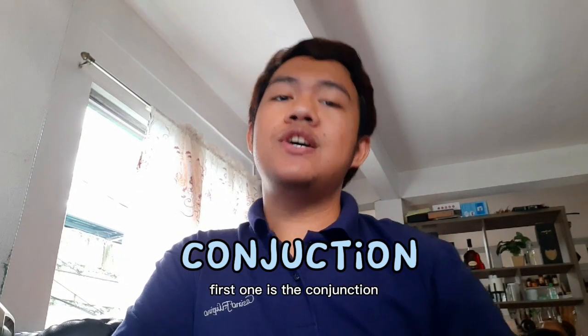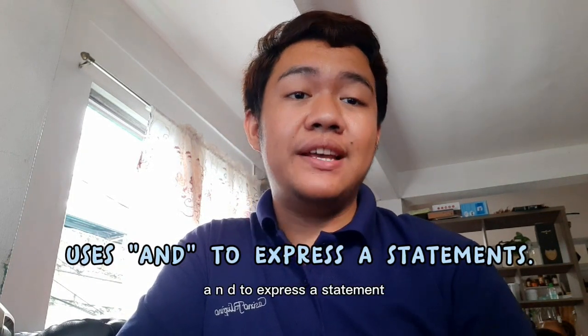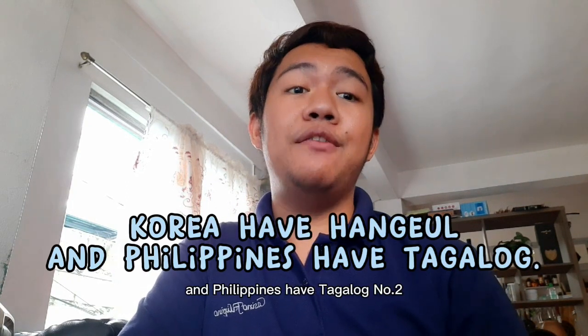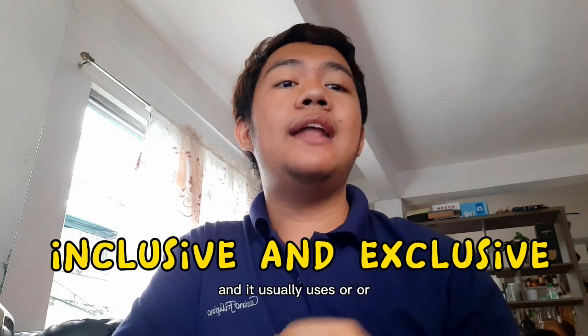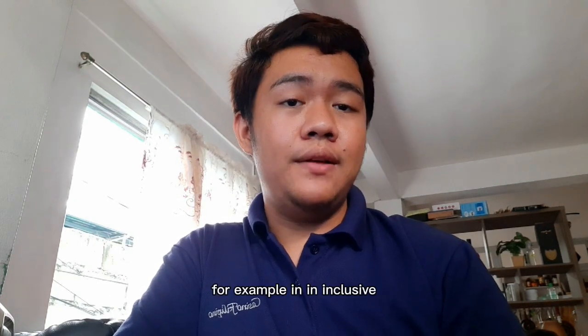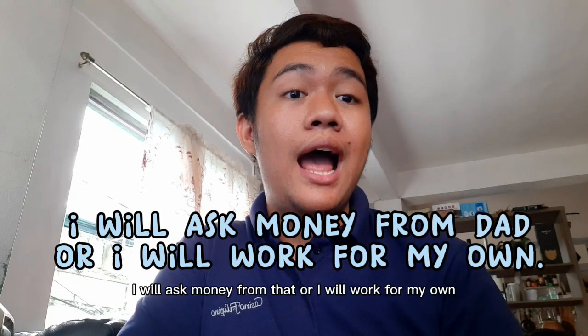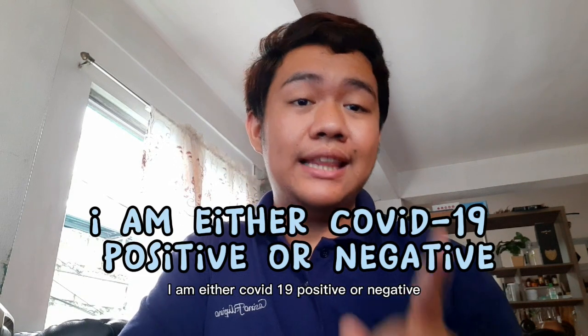First one is the conjunction. Conjunction usually uses and, A and B, to express a statement. Example, Korea has Hangul and Philippines has Tagalog. Number 2, disjunction. It has 2 subparts, the inclusive and the exclusive, and it usually uses or. For example, in inclusive, I will ask money from dad or I will work on my own. Example of exclusive, I am either COVID-19 positive or negative.